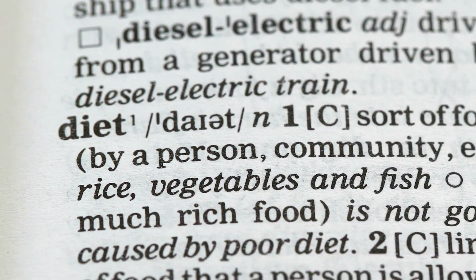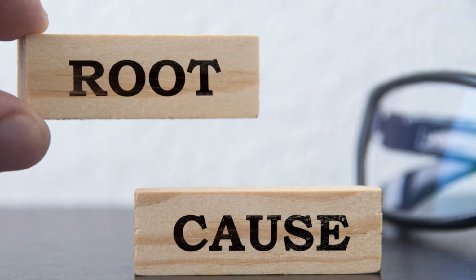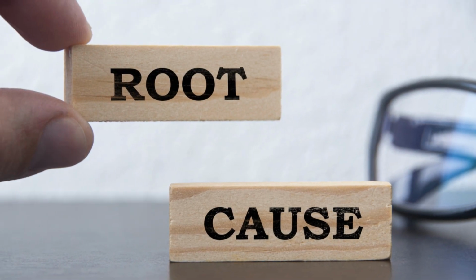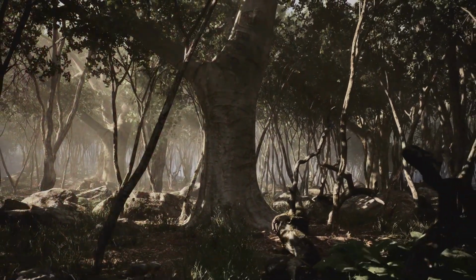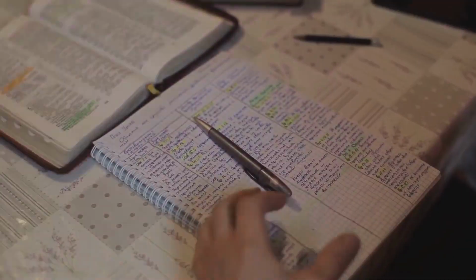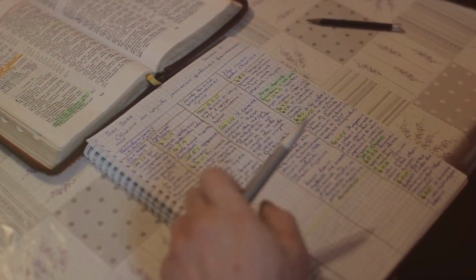Have you ever wondered how words are formed? The answer lies in understanding the building blocks of language: roots. Just like the roots of a tree, word roots are the foundation from which words grow. By grasping the meaning of root words, we can decipher countless other words derived from them.